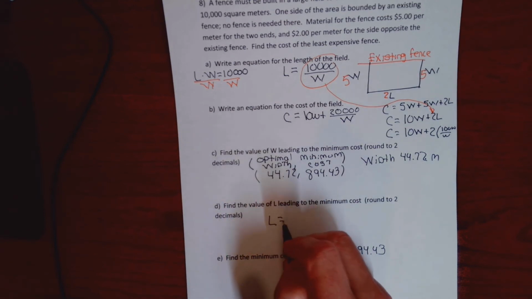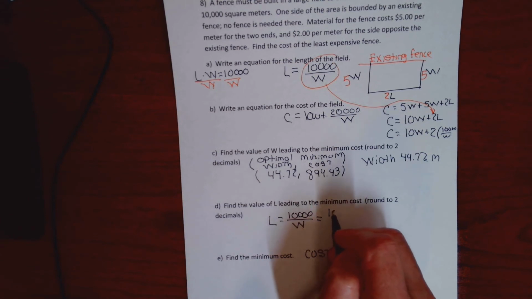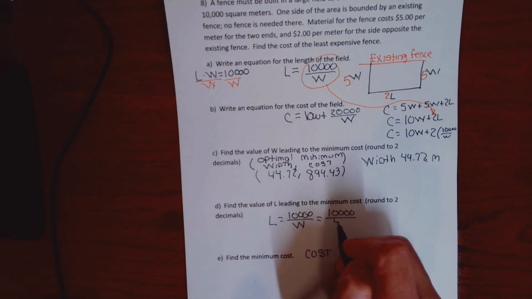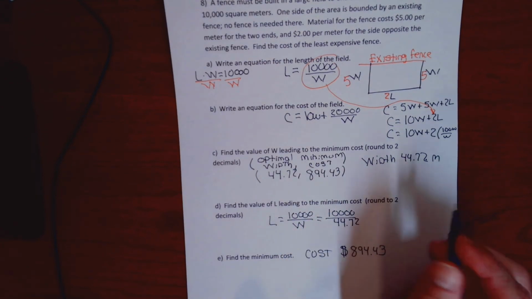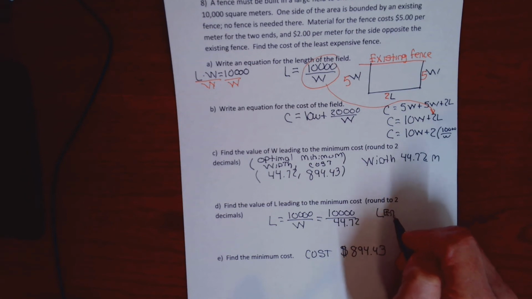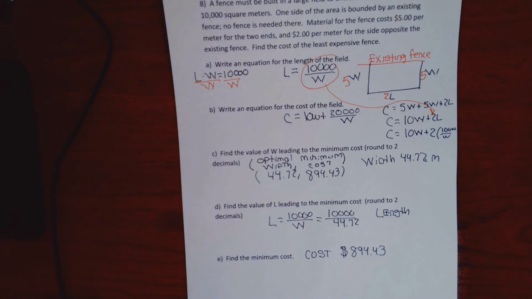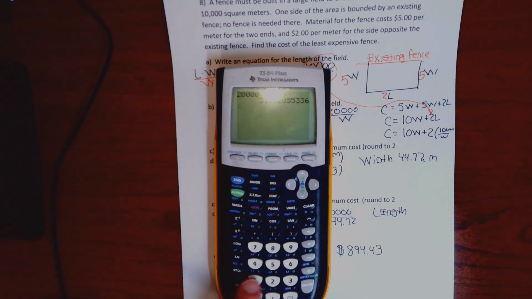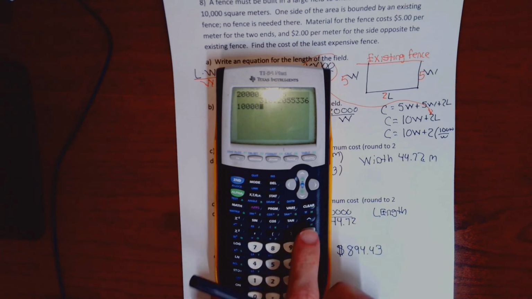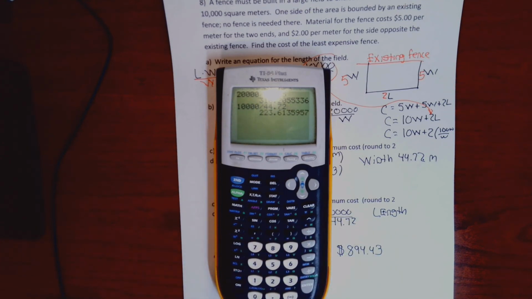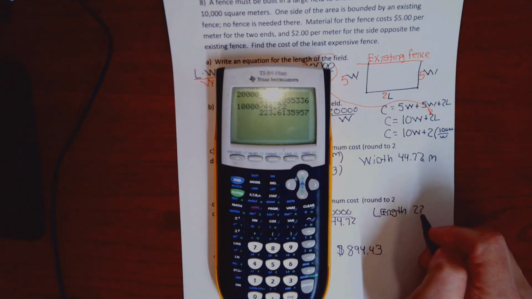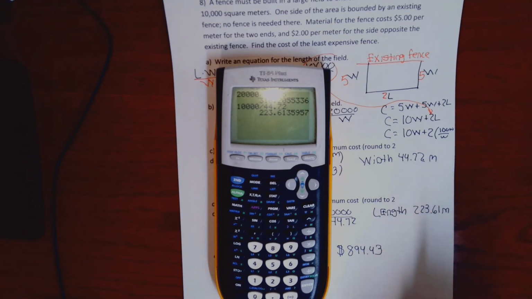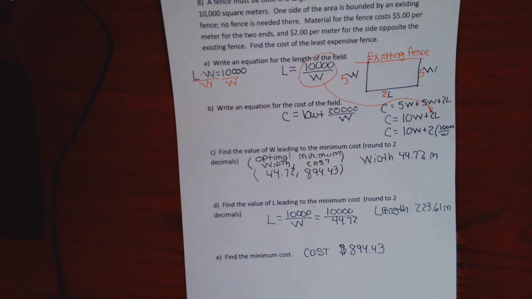To get L, the length, I'm going to use the formula that the length is 10,000 over W. And I'm going to plug into that formula 44.72 meters. And I'm going to round to 2 decimals. And I'm going to get the length is so many meters. So back to my main screen by hitting the 2nd button, followed by the mode quit key. And now I'm doing 10,000 divided by 44.72. And rounding to 2 decimals, the length is 223.61 meters.